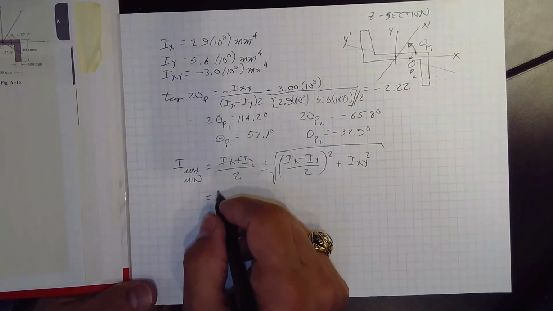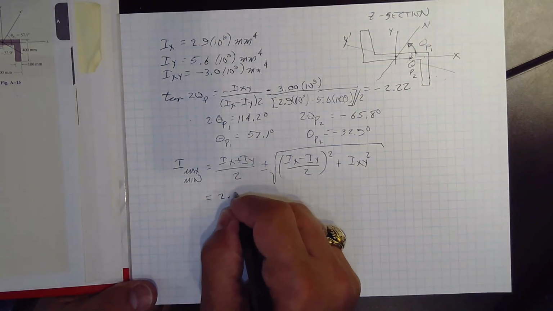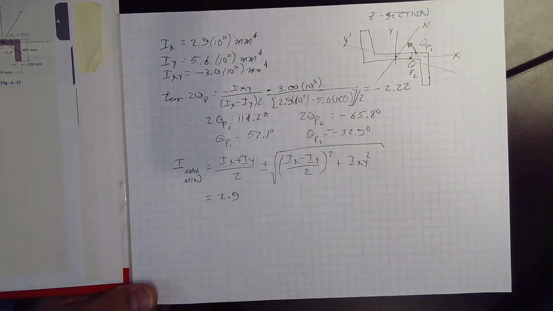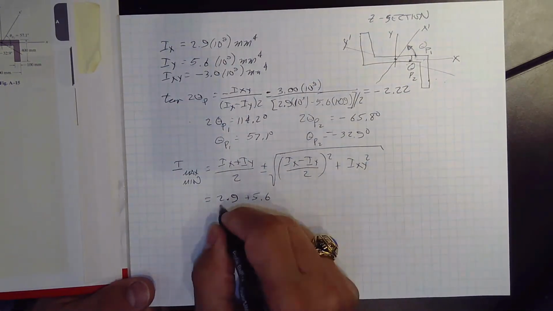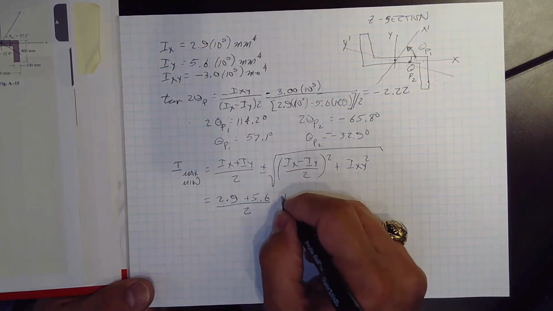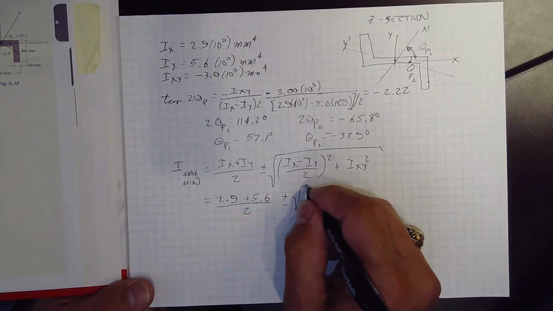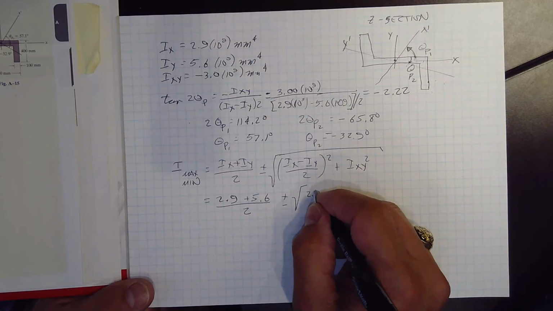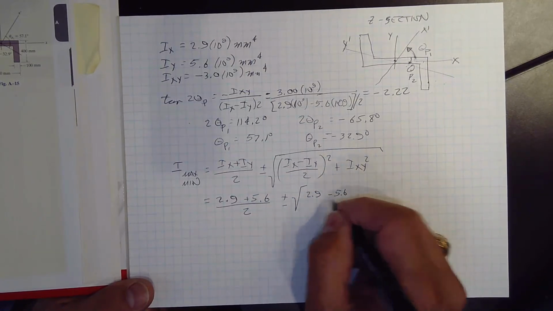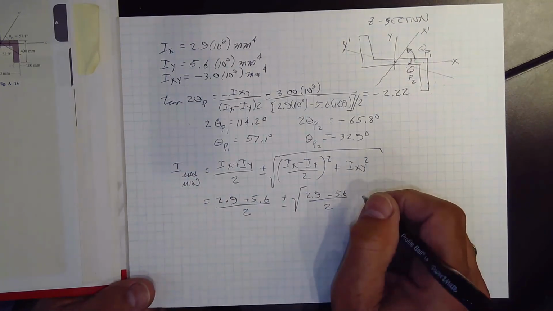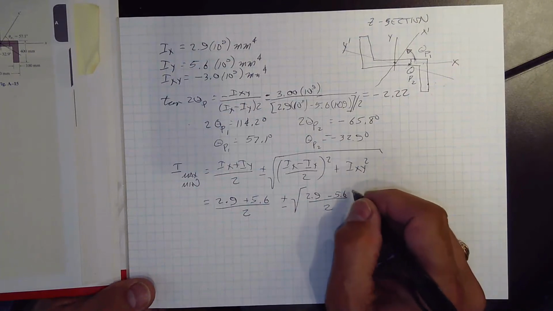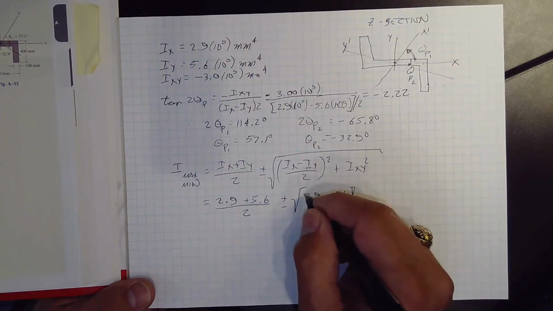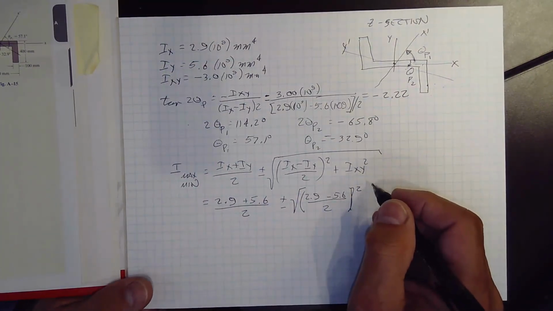So we will say Ix is 2.9 plus 5.6 over 2 plus or minus the square root of (2.9 minus 5.6)/2. I should put those in there. This is all times 10 to the 9th, right? Because I've got to square this, I've got to square that.